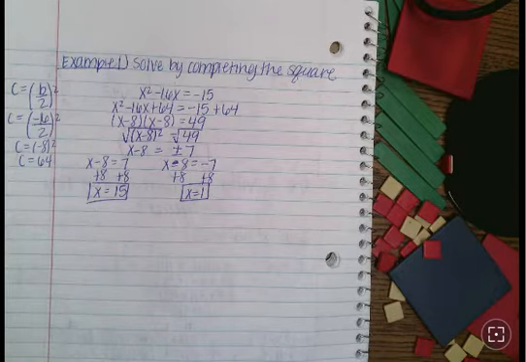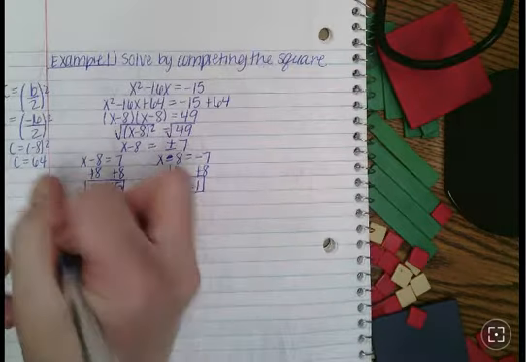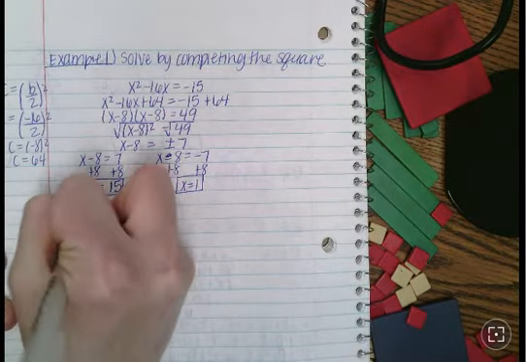And you're probably like, well, Ms. Bogdan, this is a lot. Yeah, it is. Welcome to Honors Algebra. Okay, let's do one more because I feel like we need some more practice here.